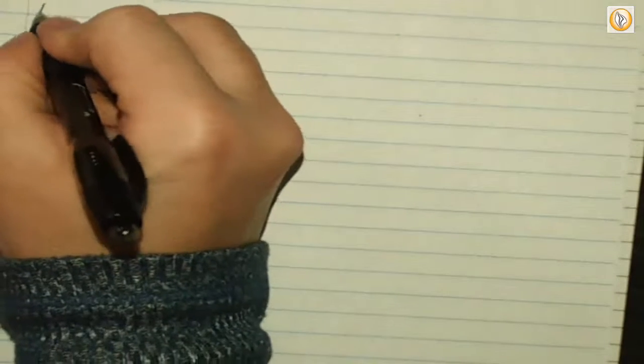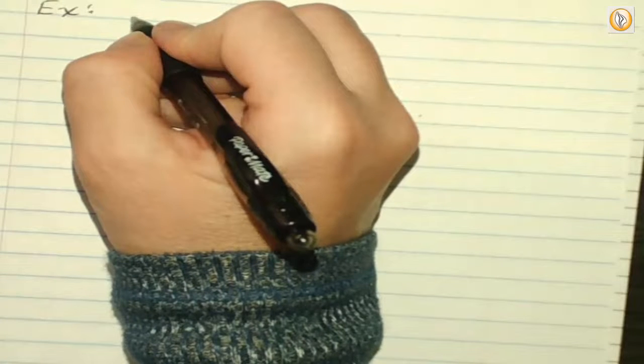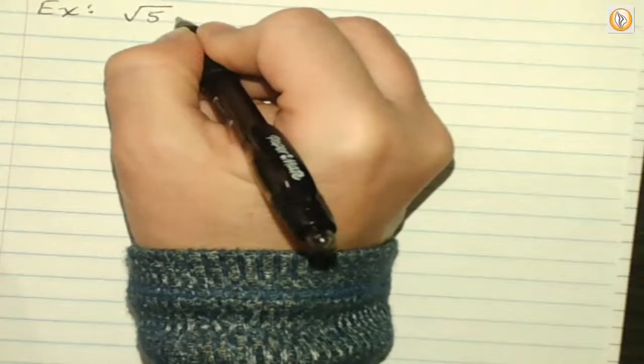Let's do another example. Square root of 5 times square root of 10.